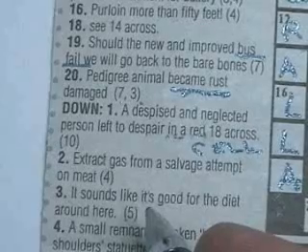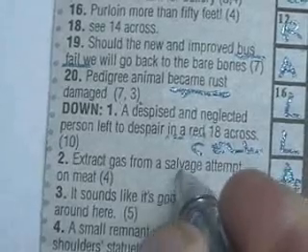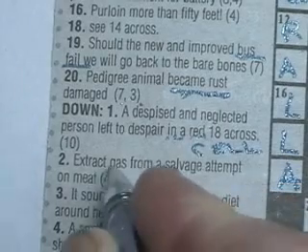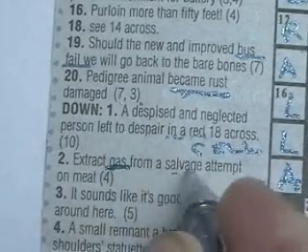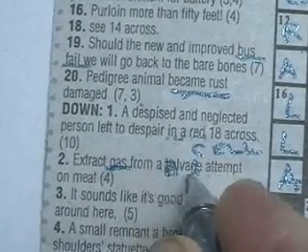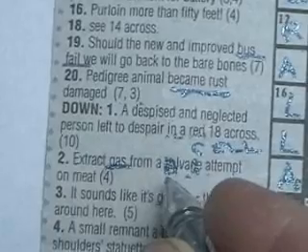2 down is calf meat, which is veal. Now if we didn't know the answer was veal, it is in the cryptic, extract gas from the salvage attempt on meat. We take gas from salvage, G-A-S, and then we've got V-E-A-L left.